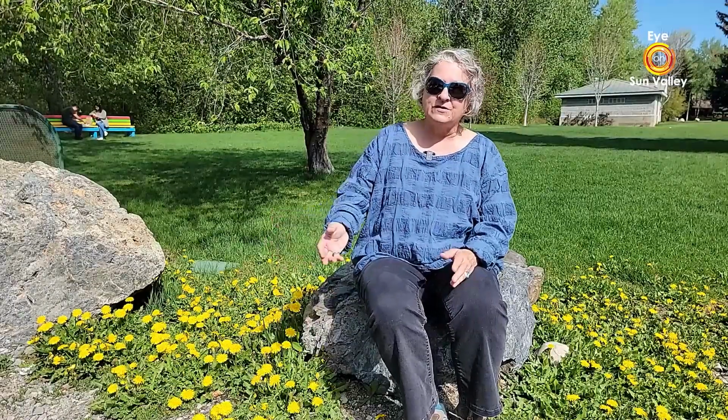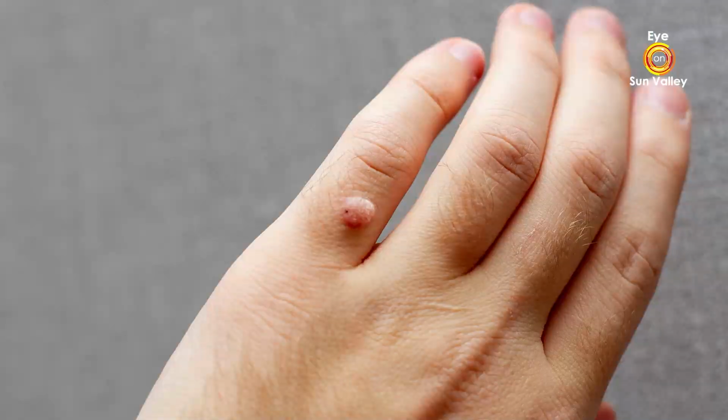So in Ireland there was a folk story, and if you try this and you're successful, you owe me some money. Take 3 dandelion leaves and extract the juice and put it on a wart. But you have to do it 3 days in a row, and then the wart will fall off.